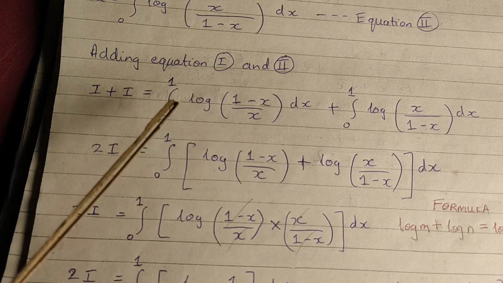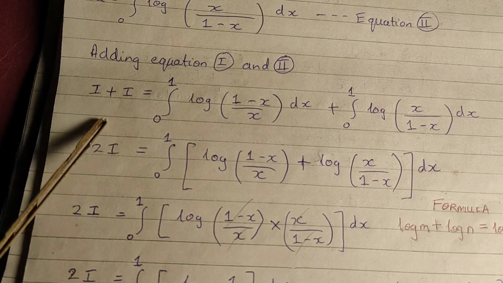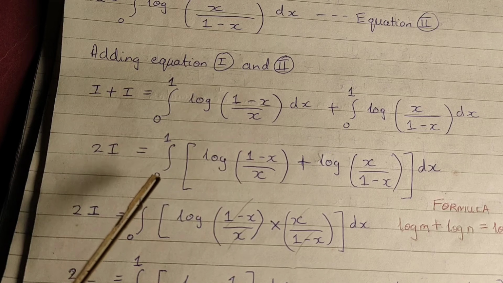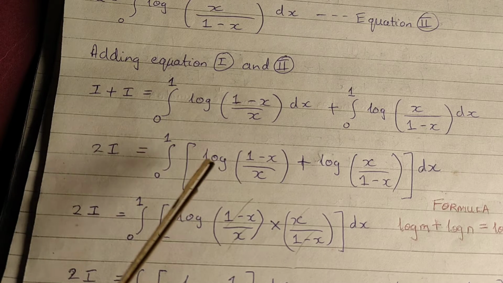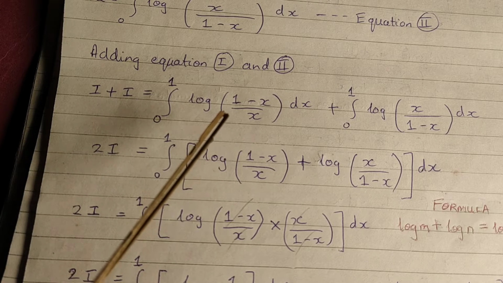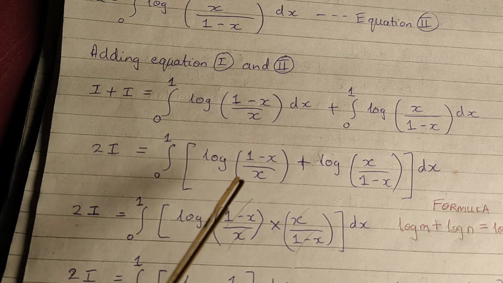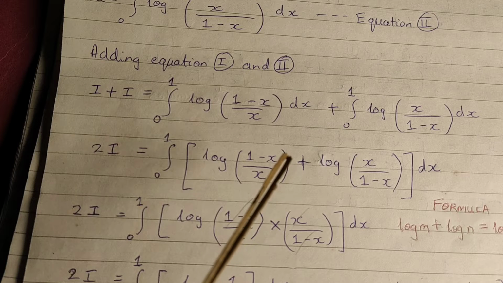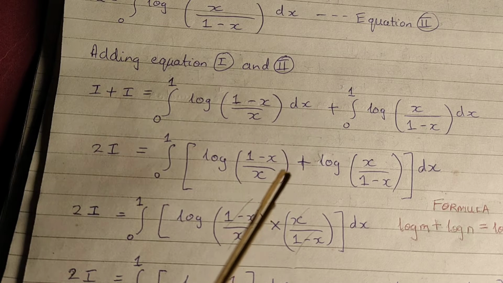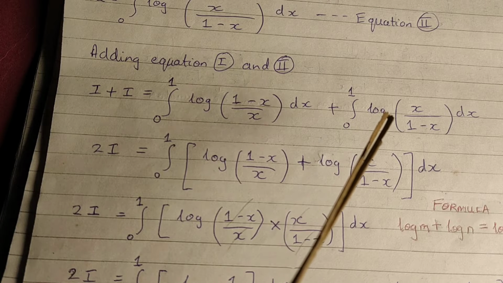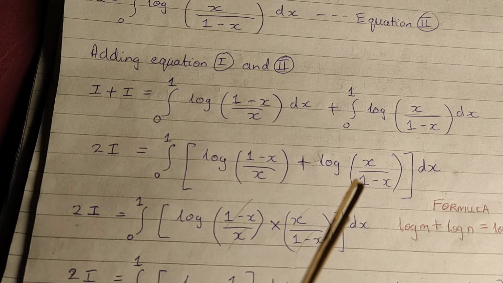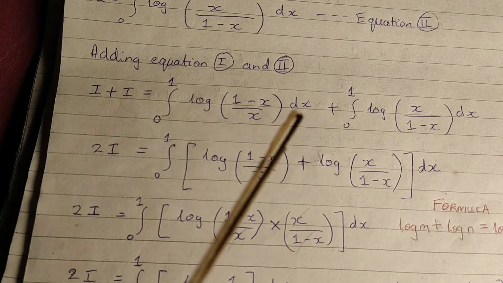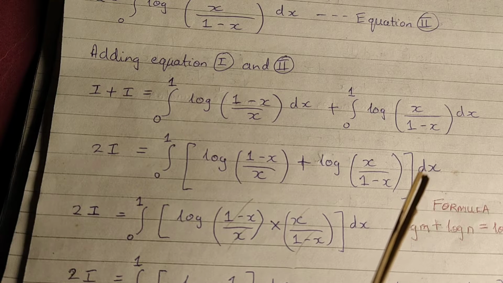dx. When you add this left hand side, I plus I, you will get 2I, and here this being common, we take the limit outside, common limit 0 to 1, and inside, log of 1 minus x divided by x, plus is there in middle, so plus sign, log of x divided by 1 minus x, bracket close, and a bigger bracket, and outside there are 2 dx's, so we have taken these outside as common.